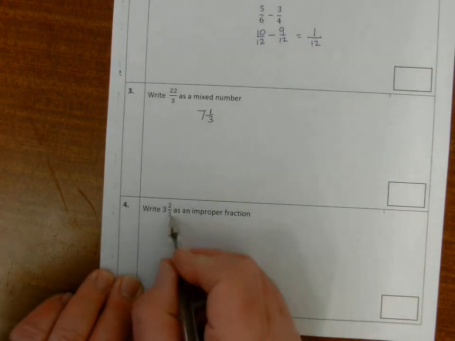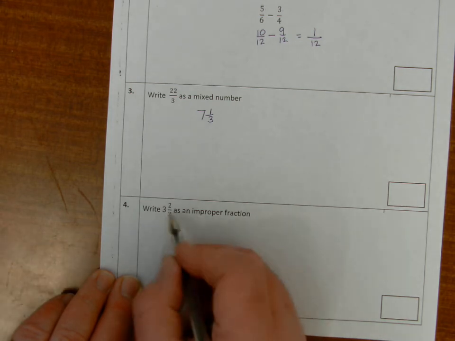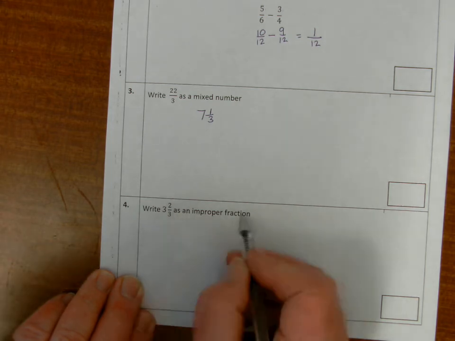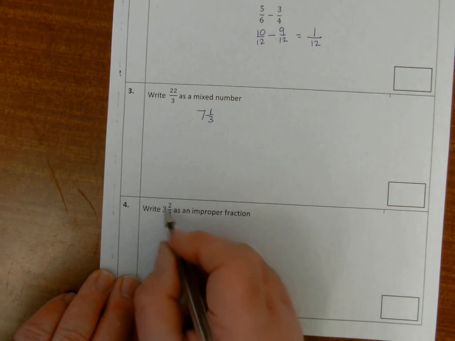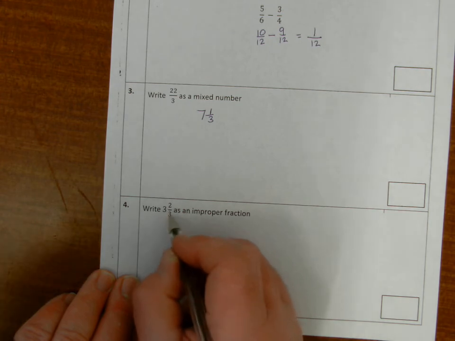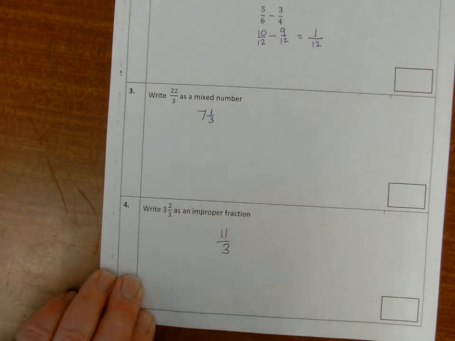3 and 2/3. Okay, so I'm going to write an improper fraction, so I want to know how many thirds there are altogether. In 1 whole one there are 3 thirds, in 3 whole ones there'll be 3 lots of 3 thirds, so that makes 9, so 3 whole ones is 9 thirds, and the 2 will make 11 thirds.